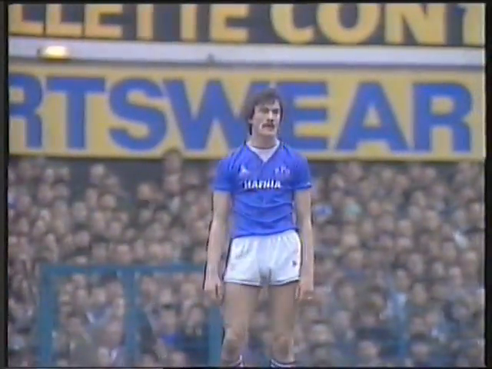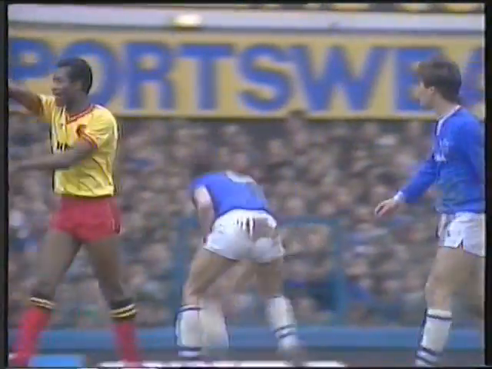Gilligan pushing into Derek Mountfield, who will remember well Mountfield, the 5-4 win at Watford earlier this season. He scored for both sides in that game.